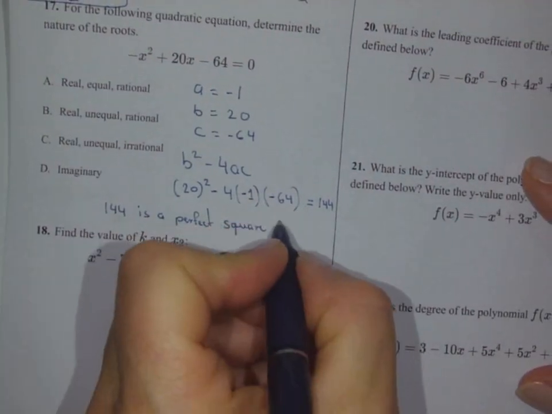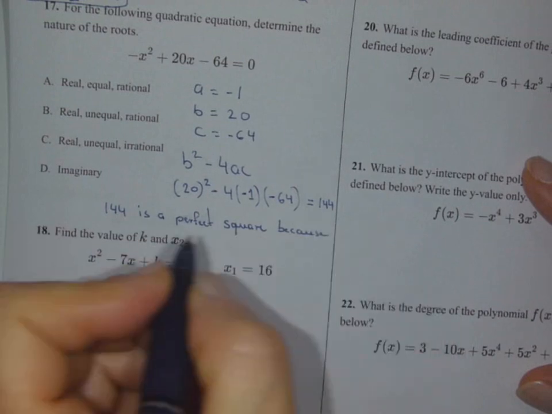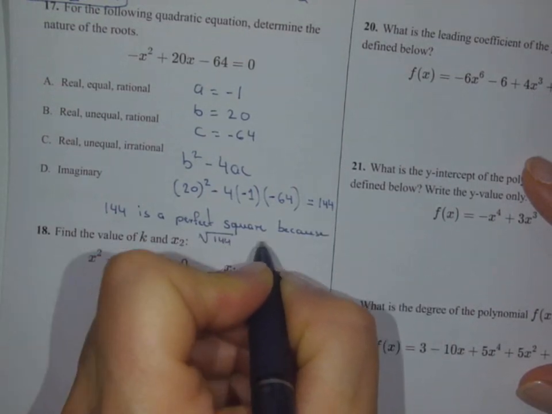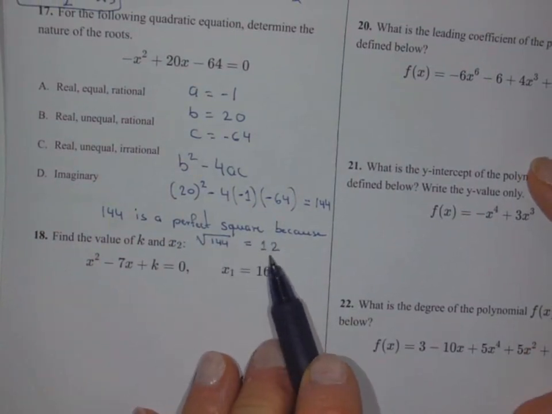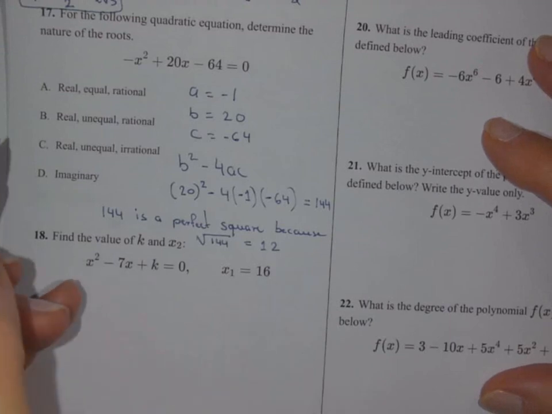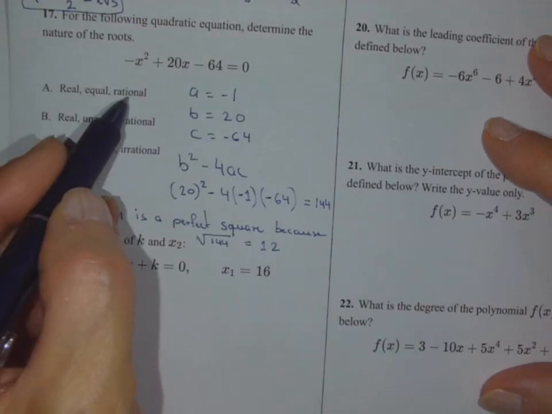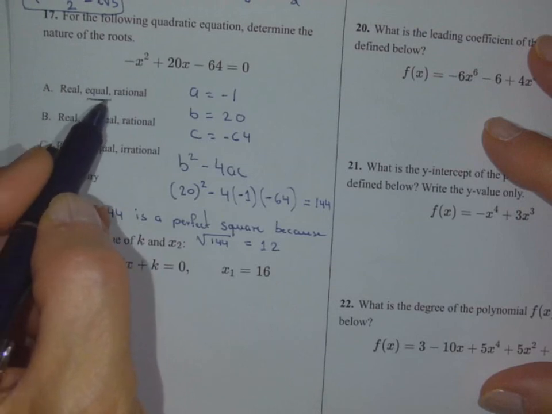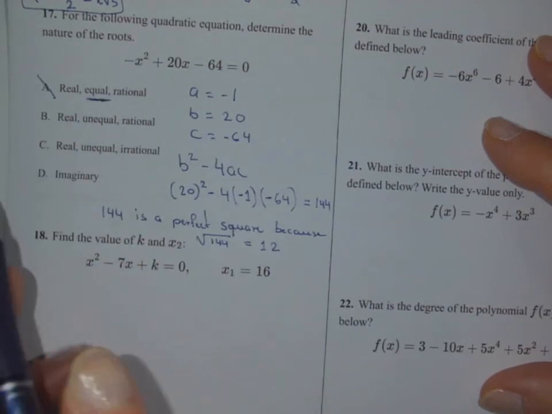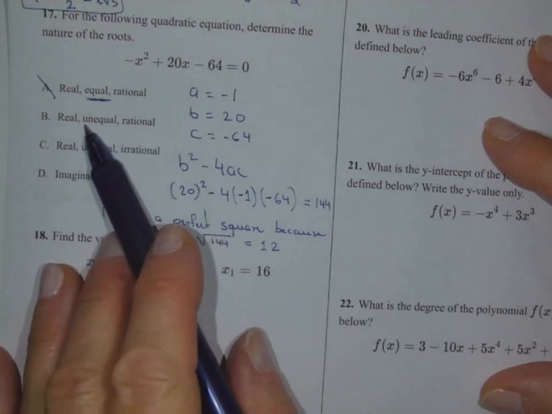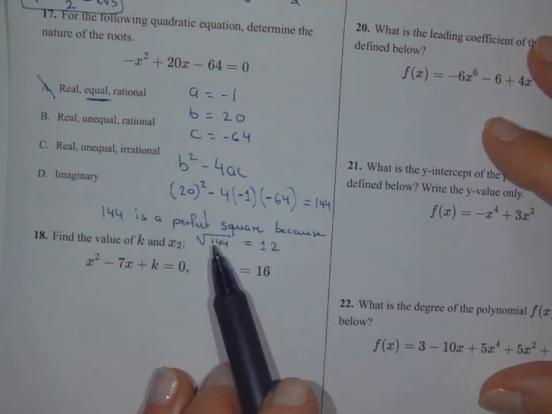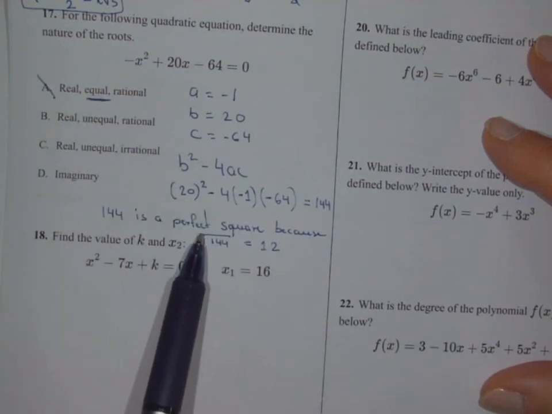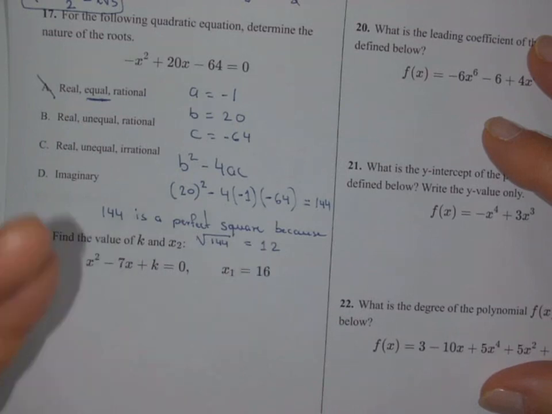Why? Because the square root of 144 equals 12, right? So I'm going to end up with a rational number. That's rational. And so I'm looking at real equal rational. No. Equal means non-repeated, right? They're the same. That's not the case. Real unequal rational. Unequal means two different solutions. So you have two solutions and they're rational. We have two of them because we would end up with a plus or minus, and rational. So this is what I want. Okay.